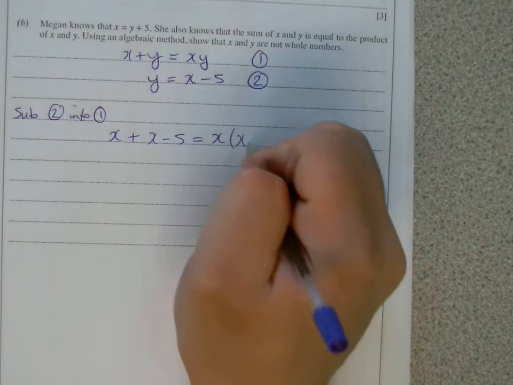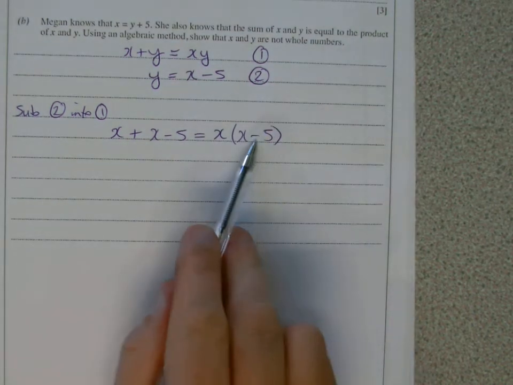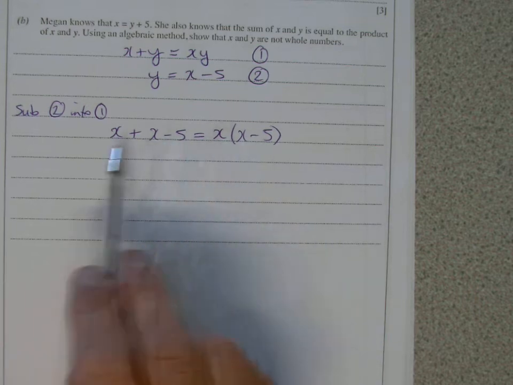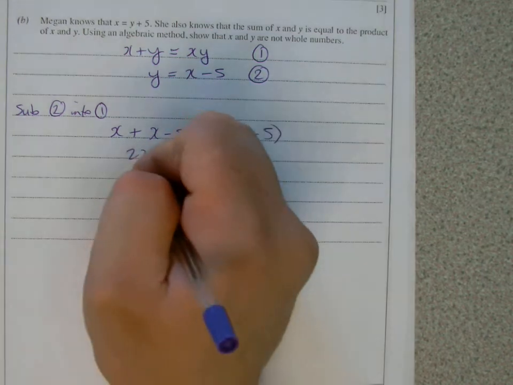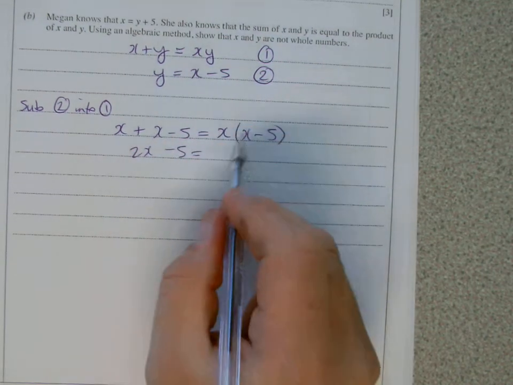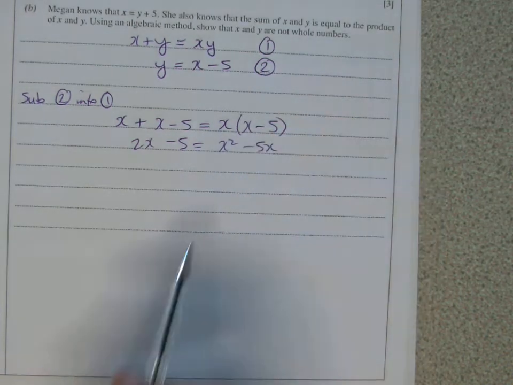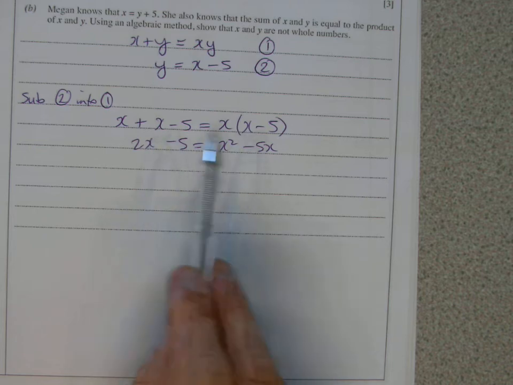So I'll put in a bracket, because there's two terms all of a sudden. But that's what y is, isn't it? Y is this. So I'm replacing y there, and I've replaced y here. And what we do then is we tidy this up a little bit. So I've got 2x there, minus 5. And we can expand that bracket. So we've got x squared minus 5x. And then I'm going to get everything onto one side. So you've noticed then maybe we're going to get a quadratic.